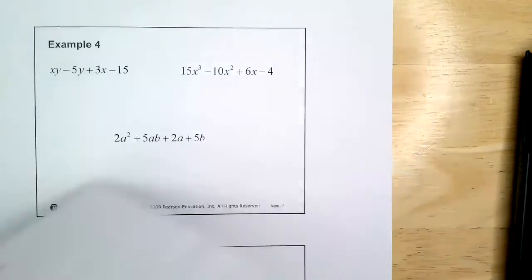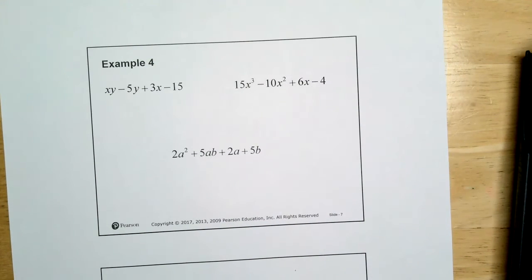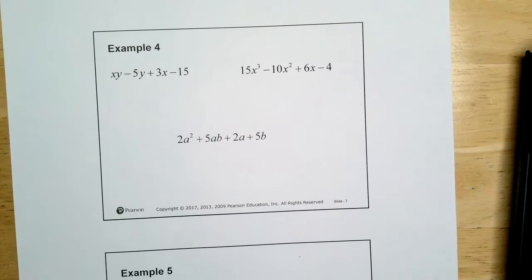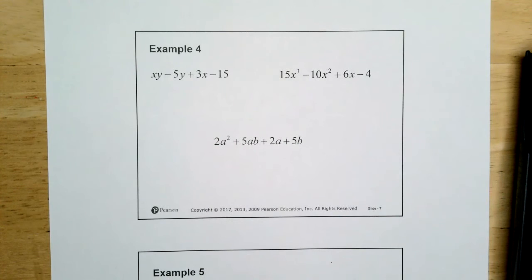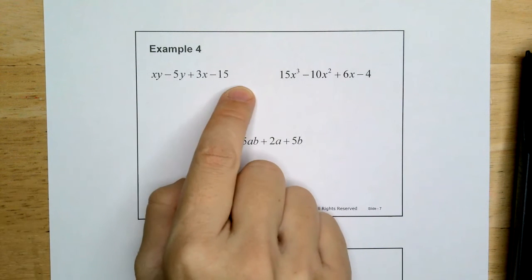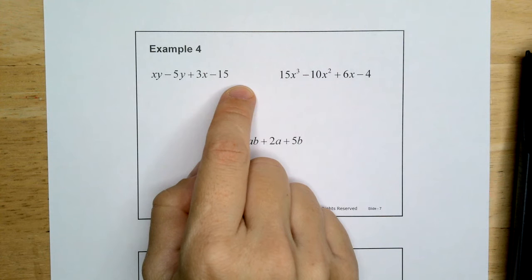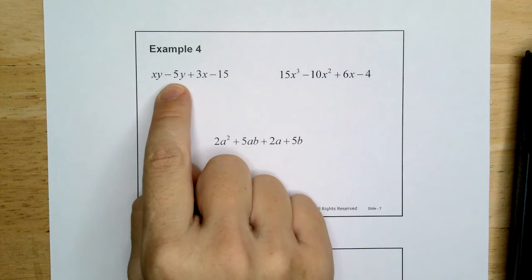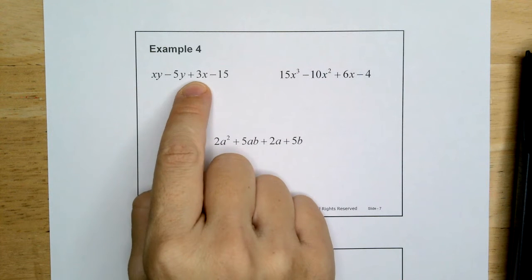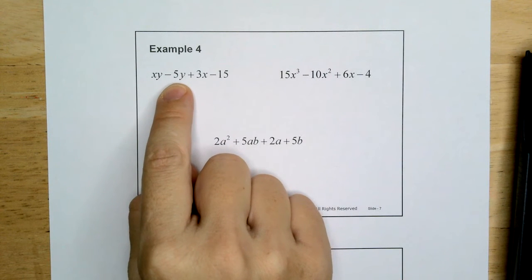Let's practice. In this example, we have 4 terms. Do you see anything common to all 4 terms? We have an x, a y, we have an x here and an x here. We have a y here and a y here.